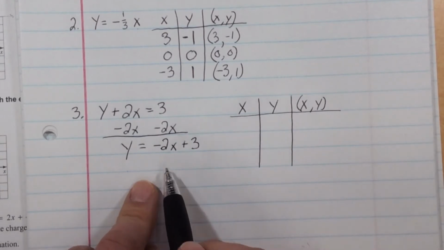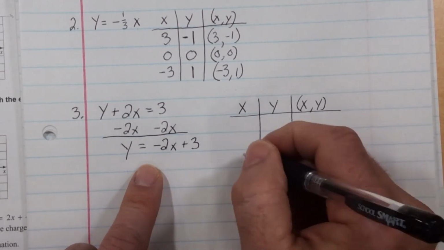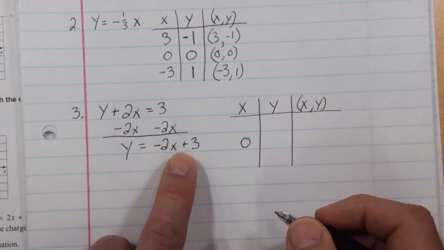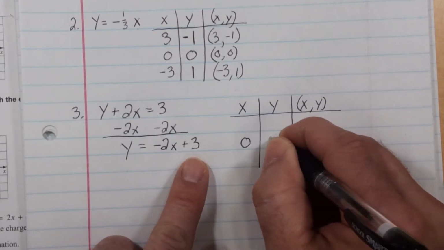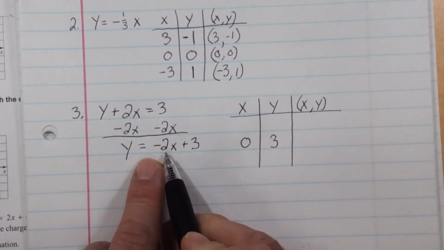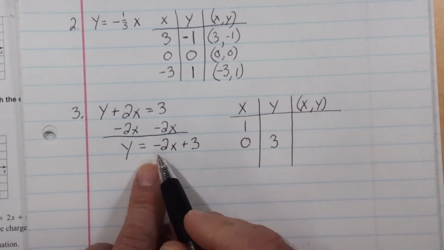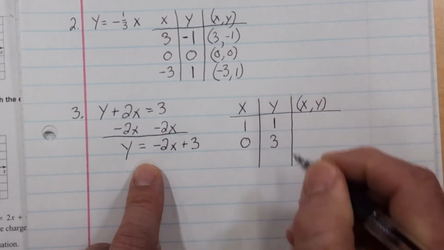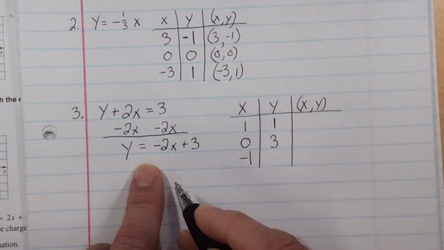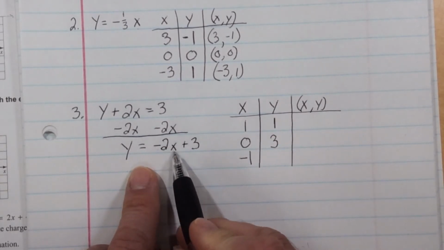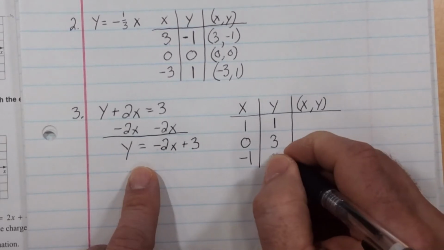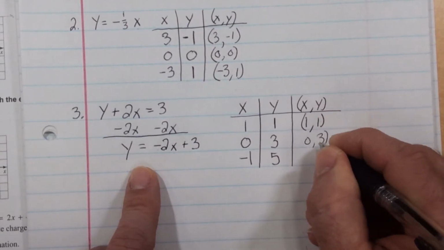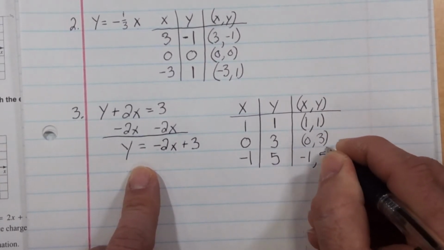And let's try to find some easy numbers to put in here. Of course, I can always put 0 in for x. I'll make that my middle one. If I put 0 in for x, then my x term becomes 0, and I just have plus 3. So 0 plus 3 is 3. If I put in 1 for x, then I'll have negative 2 times 1, which is negative 2. And negative 2 plus 3 is 1. And if I put in negative 1 for x, negative 2 times negative 1 will be positive 2. And 2 plus 3 is 5. So my ordered pairs would be 1, 1, 0, 3, negative 1, 5.